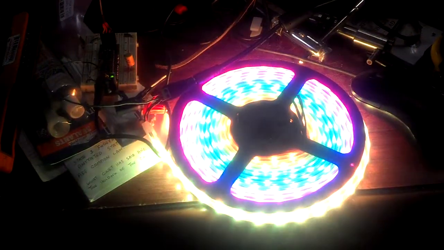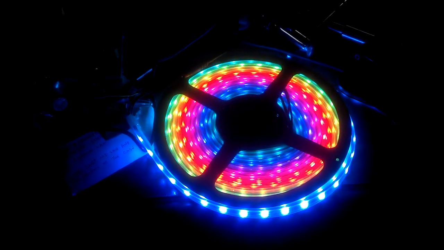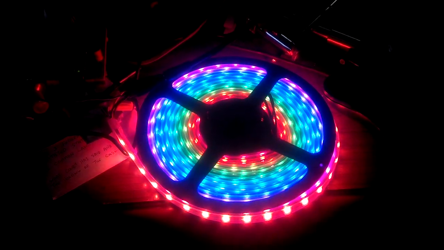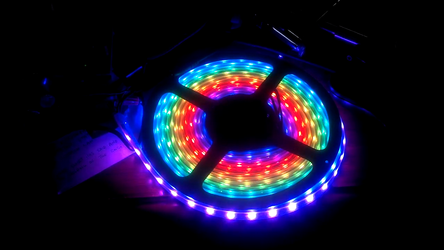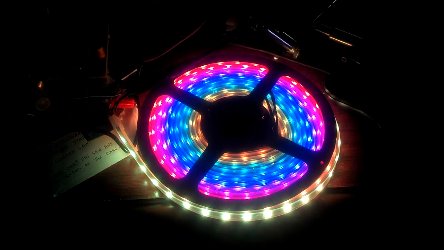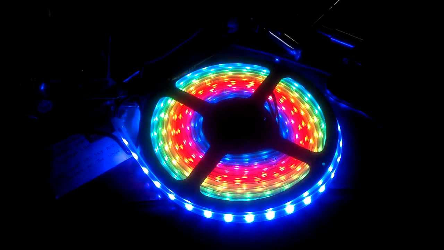I have one power supply for the controller and then another power supply coming in here with the capacitor so we don't blow everything up. But the controller is sending signals down one wire telling each LED what color we want using our red, green, and blue variants. 1,300,000 and something different color combinations it has. We're mostly just going to be using white. This is just a quick demo of what they can do, all the different colors that they can handle.